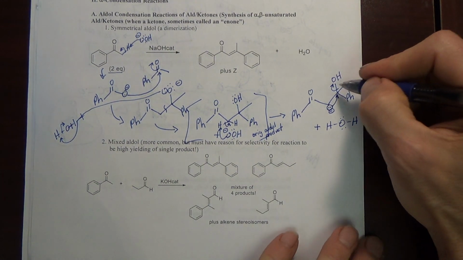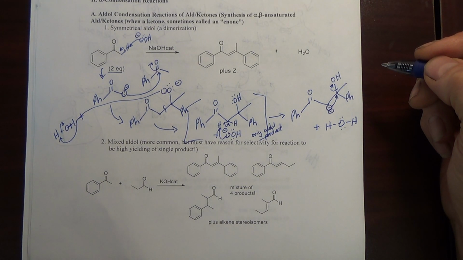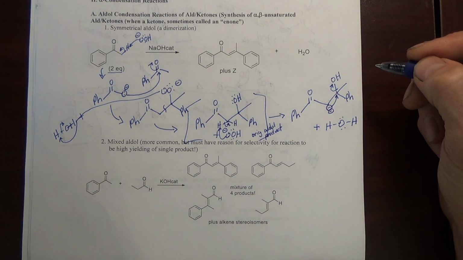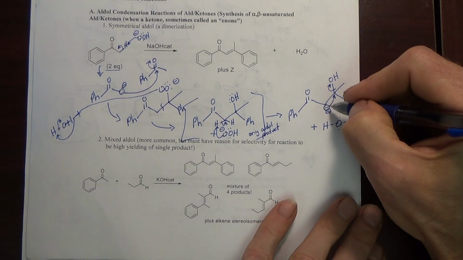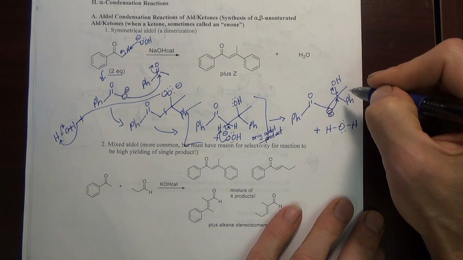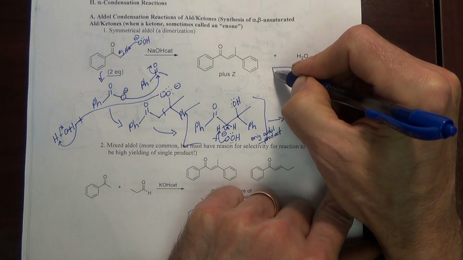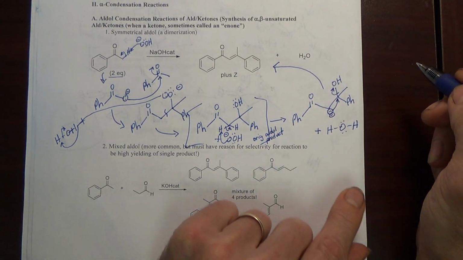Is an OH a good leaving group? Not for SN1, SN2, E1, E2. But we're not doing that type of chemistry. We're doing the enolate chemistry. Anytime you make a pi bond, kick off a leaving group, easy to do. And that will give that product there.